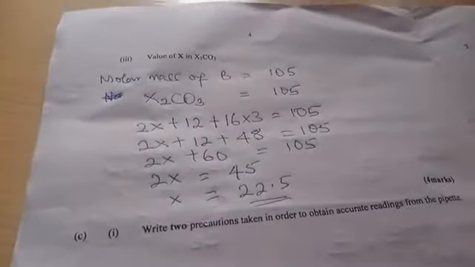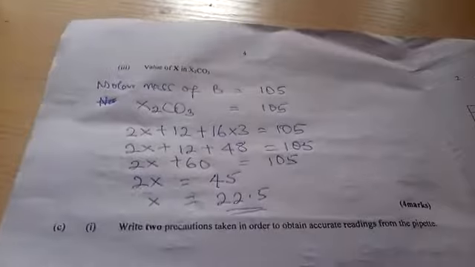So that is the value of our x. So it states two precautions taken in order to obtain accurate reading from the pipette.